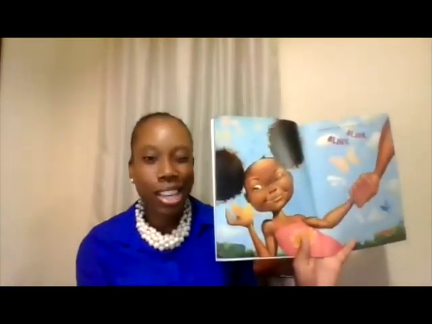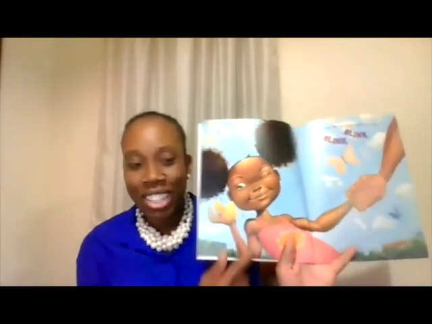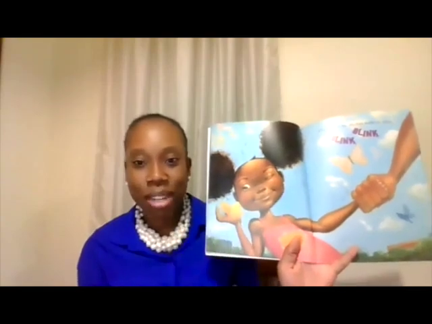I looked at the rhythm with my eyes, blink, blink. So what do you think she's doing in this picture? She's looking at the butterfly, and there are other butterflies around her.